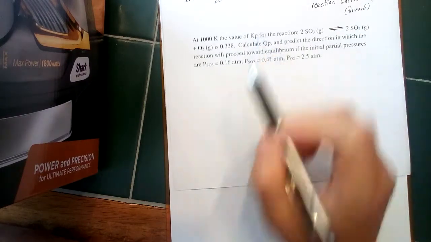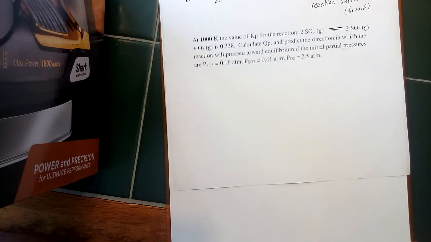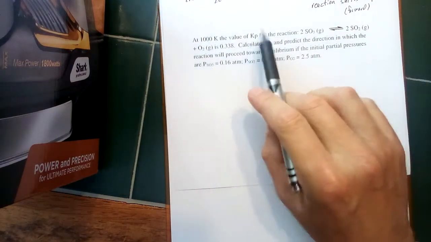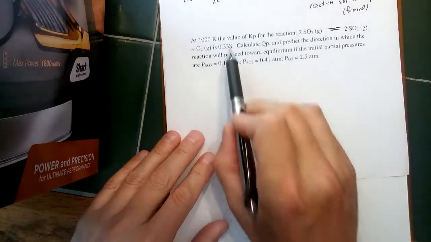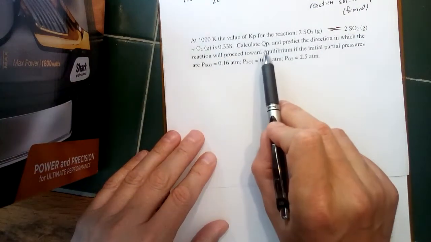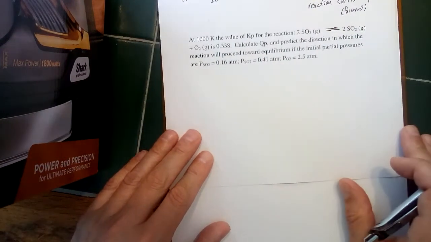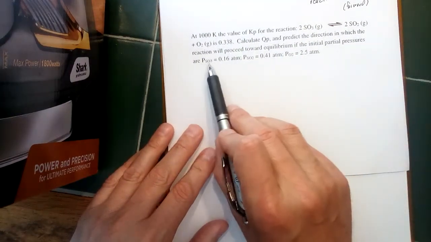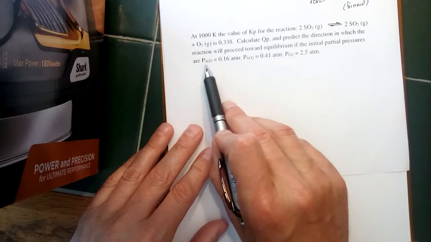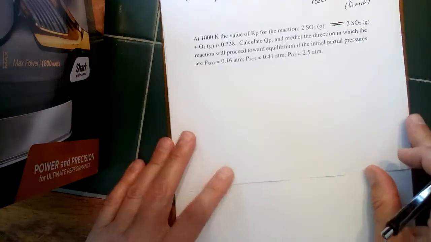Okay, second example here. Now this one has the equilibrium constant based on pressure we talked about before. So if that was a little unclear, we maybe show the difference here. So given temperature, we're given the equilibrium constant for the reaction, right, 0.338. We want to calculate Qp here, Q based on pressures, and predict direction. Right, and down at the bottom, we're given the partial pressure of each of the gases, SO3, SO2, and O2.